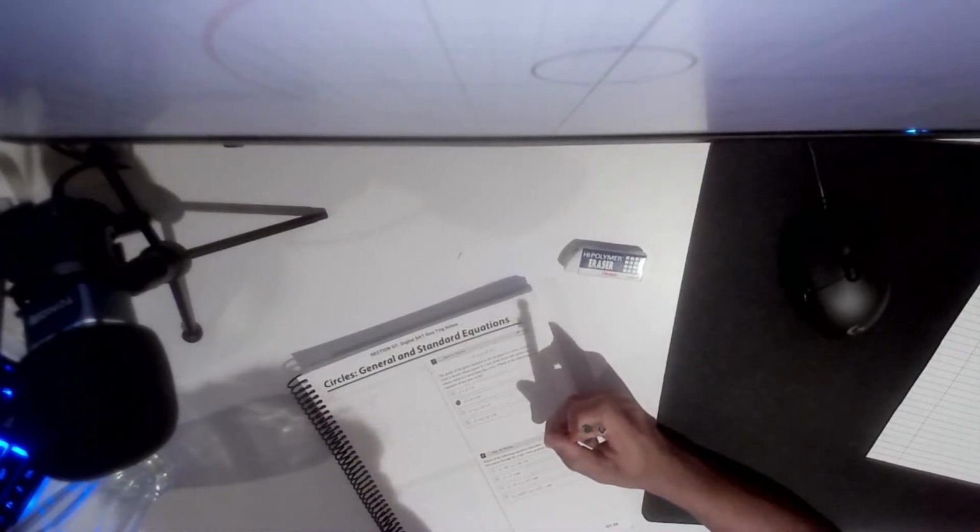Which of the following equations describes a circle with a radius of 10 that passes through the origin, when graphed in the xy plane? This is just another Desmos thing.